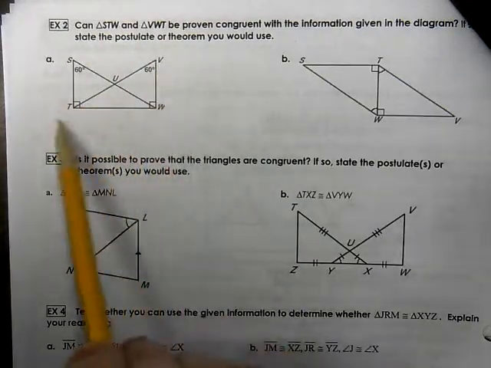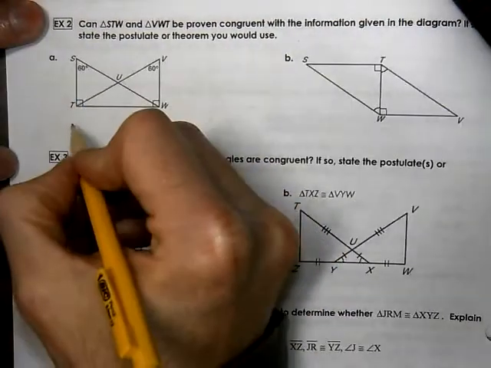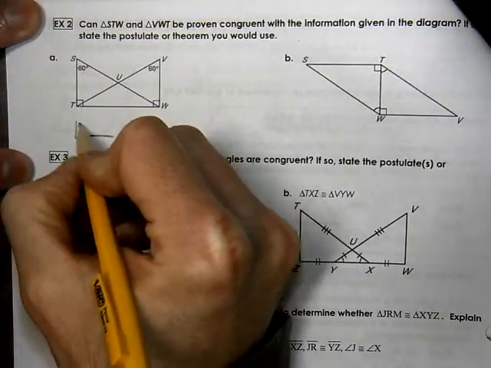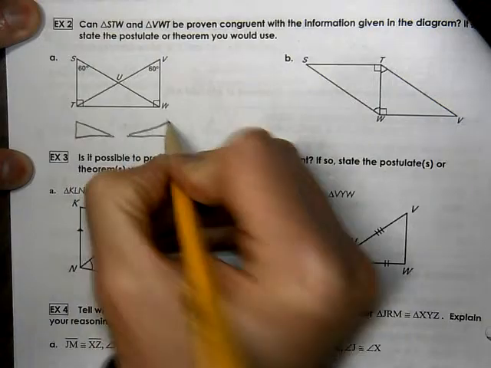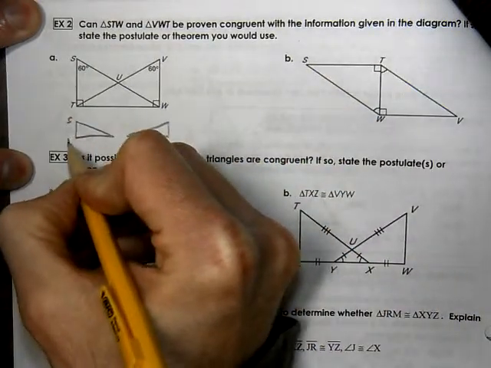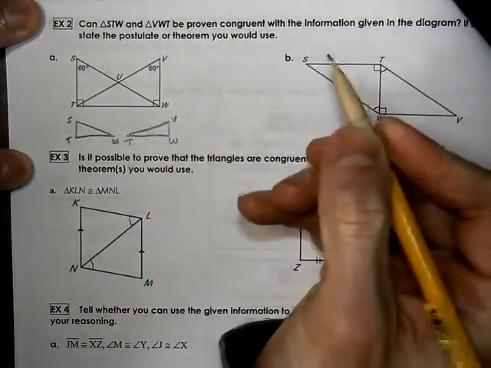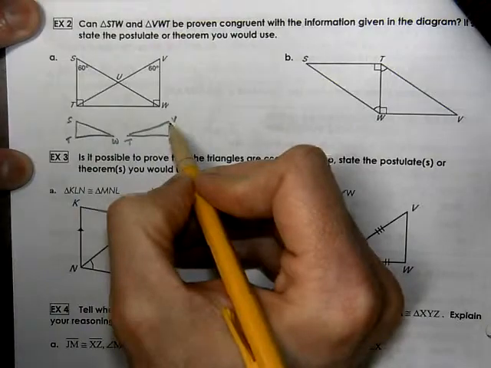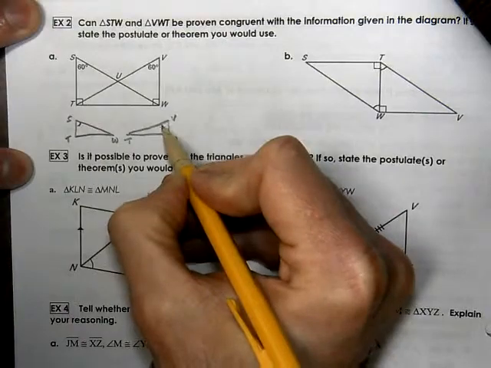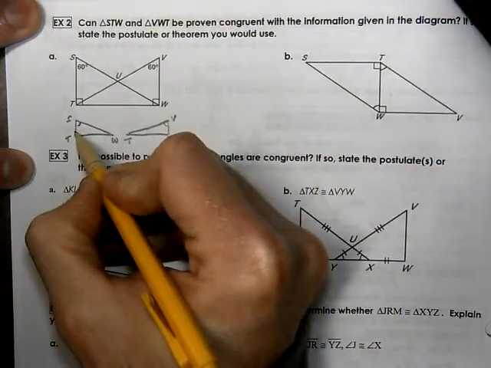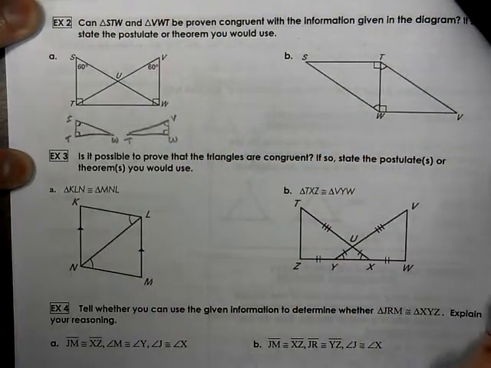You have to use your eyes, trace it out with your pencil, your finger. What I would suggest is to retrace whenever you have your triangles overlapping like that. Retrace it: S, T, and W, T, W, and V. These two angles are both 60 up top. That's not the important part. The important part is that they're the same amount, so we'll put one tick mark curve there. These are a right angle, so I'll put a box in the corner.